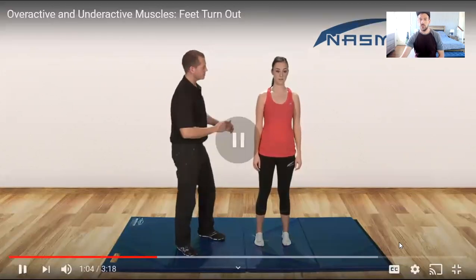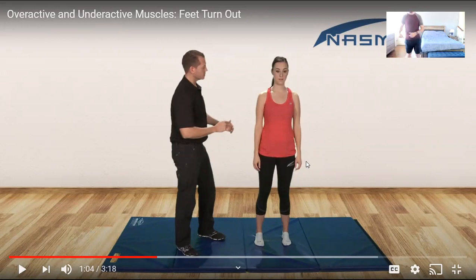Now, let's identify those. So really quickly, just explaining this. He said the lateral gastrocnemius, the biceps femoris, and the TFL. So her feet are turning out. The TFL is this muscle in the hip way up here, which ties down and becomes your IT band. And then it wraps down and ties to the top of your foot, and the version of the peroneals.